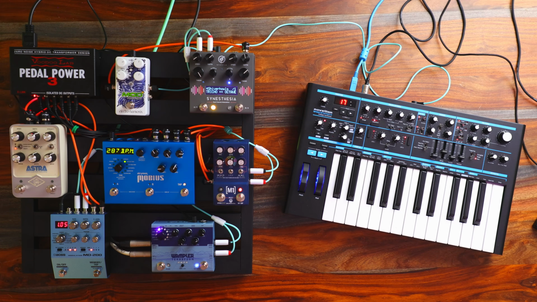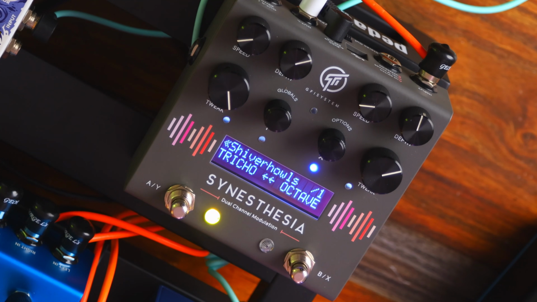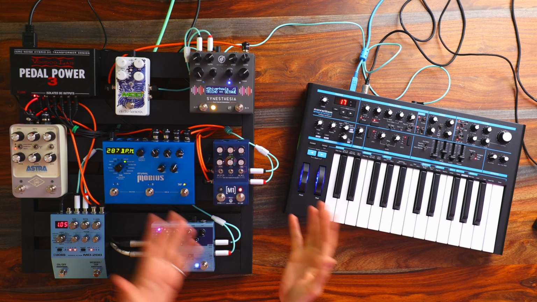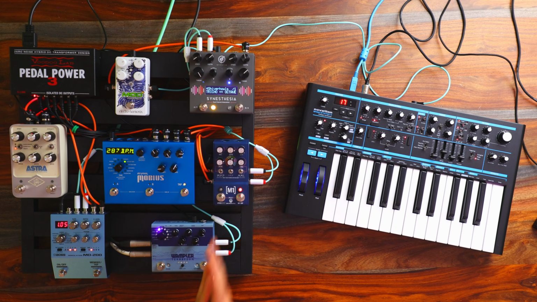First off, this is the only dual modulation pedal on this list, so it's the only one able to combine two effects at once. And piling two effects on top of each other, they're going to modulate together to create something completely different. Also, we've got MIDI in, MIDI through, it's mono in, stereo out. Also an input for the option of expression in the back as well.